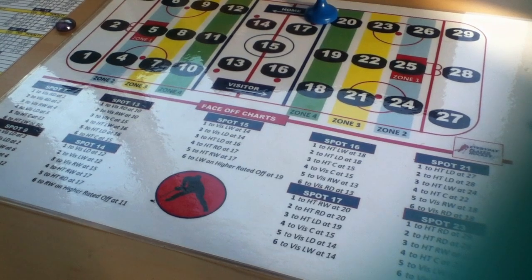Just a couple of things I forgot to mention. It's going to take you about 90 minutes to play a game of Everyday Player Hockey, so it's about 30 minutes a period. So I just wanted to give you an idea of how long it takes to play.